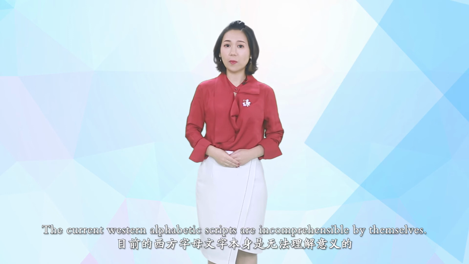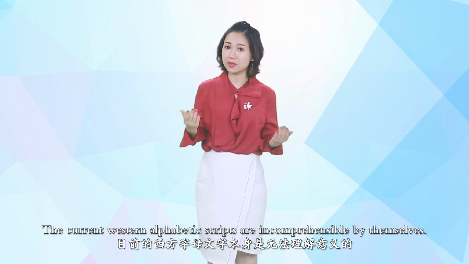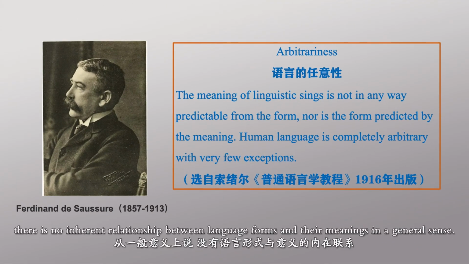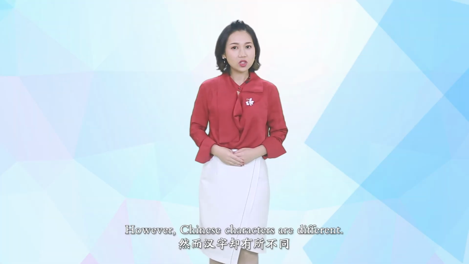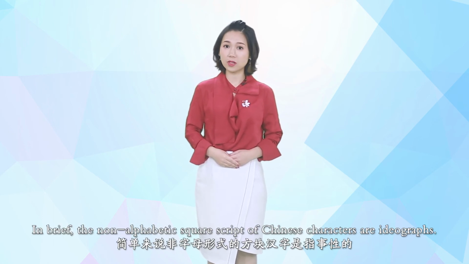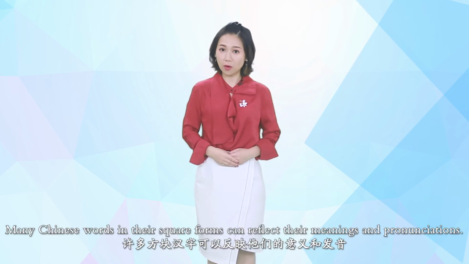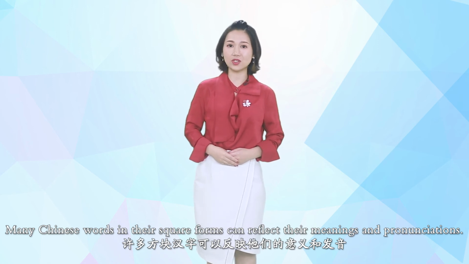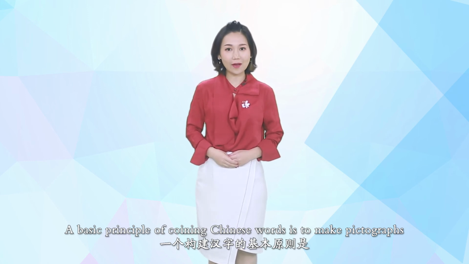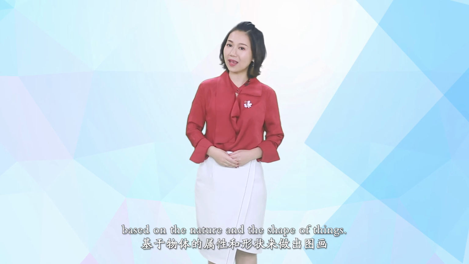Thirdly, we can predict the meanings of the Chinese characters. The current Western alphabetic scripts are incomprehensible by themselves, as Saussure stated in the beginning of the last century. There is no inherent relationship between language forms and their meanings in a general sense. However, Chinese characters are different. In brief, the non-alphabetic square script of Chinese characters are ideographs. Many Chinese words in their square forms can reflect the meanings and pronunciations. A basic principle of coining Chinese words is to make pictographs based on the nature and shape of things.